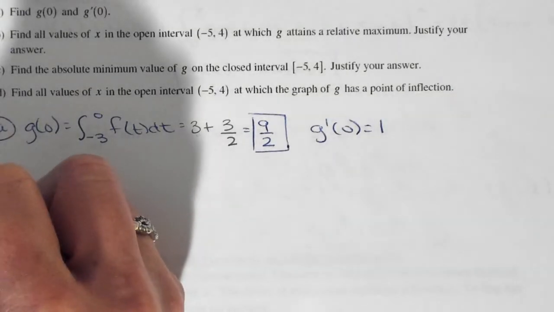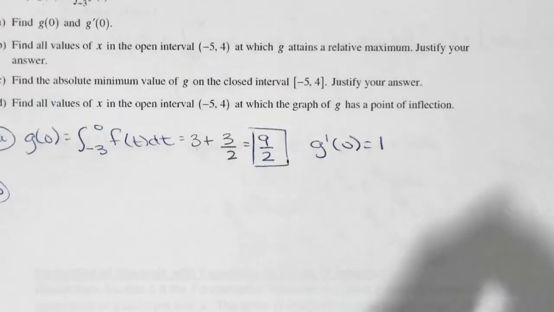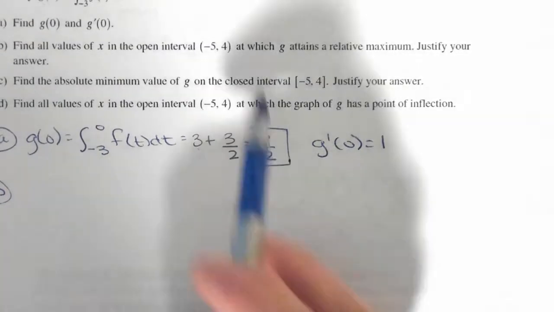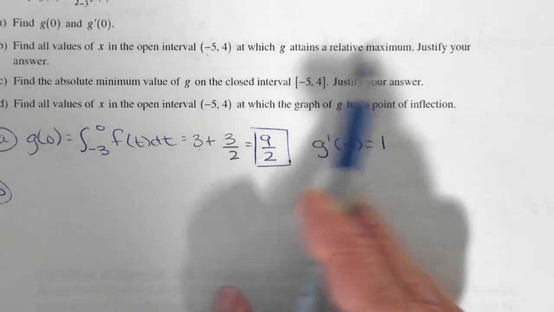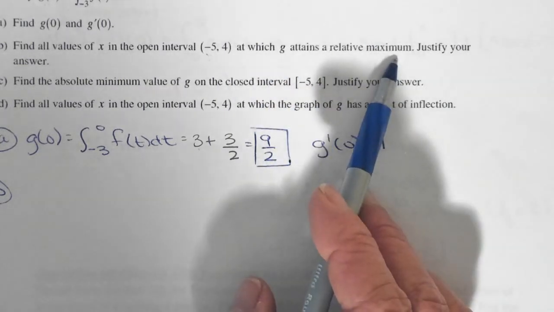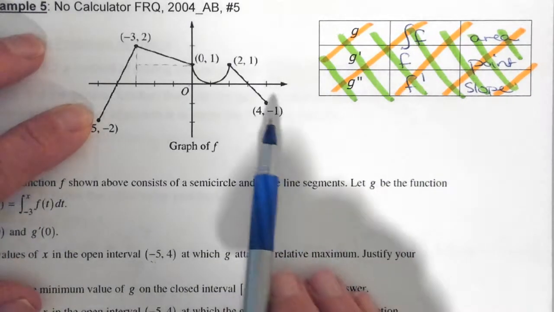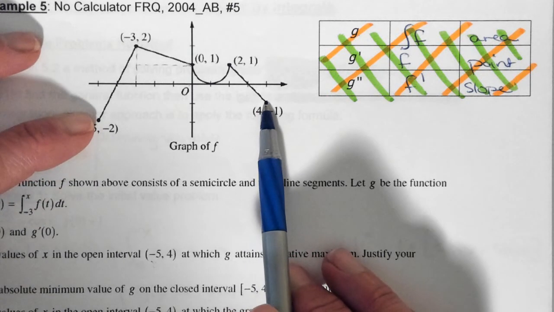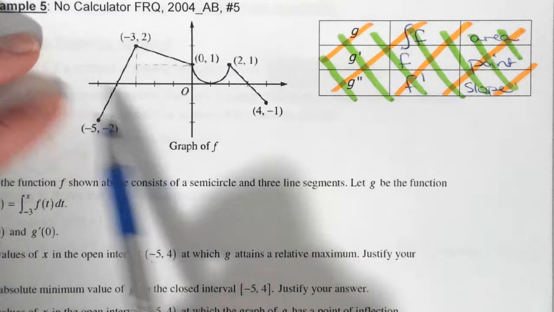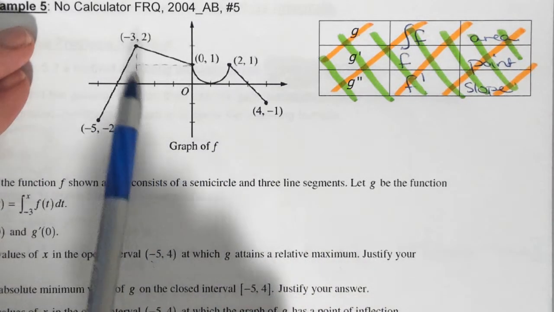So let's take a look at part B. Find all values on the open interval from -5 to 4 where g attains a relative maximum, and then justify your answer. Okay, we kind of talked about this already. So this is a derivative, right? This graph.